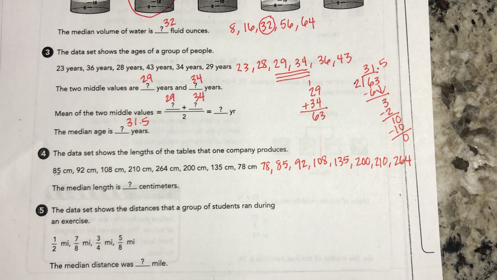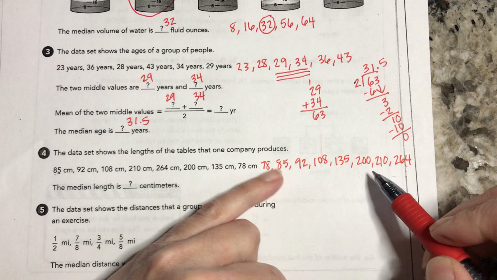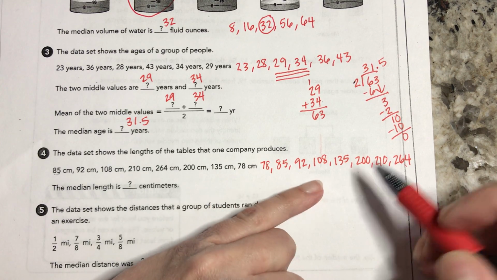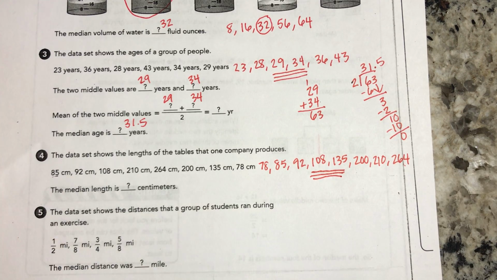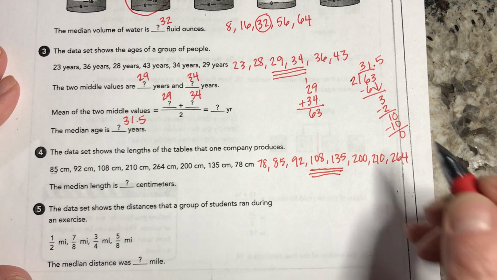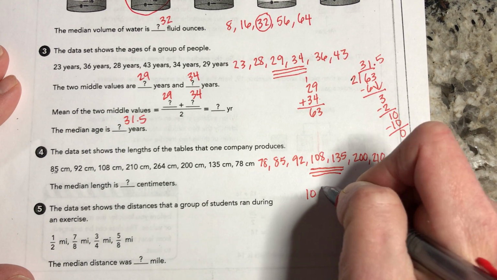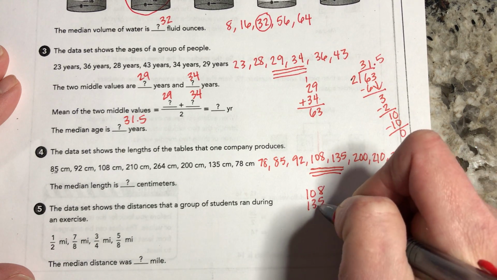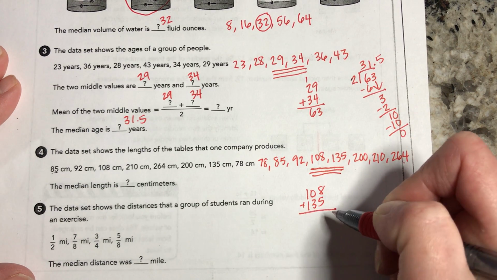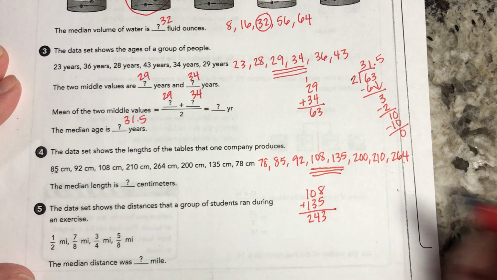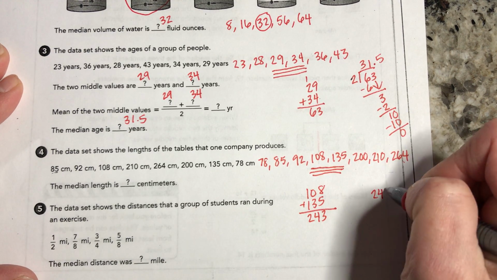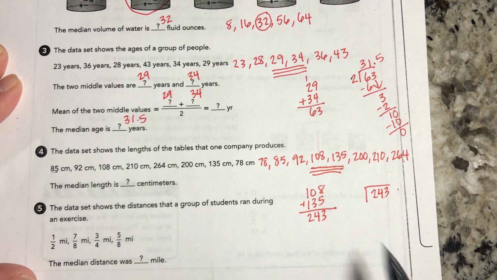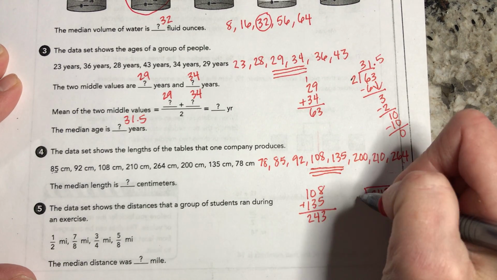Okay, now can we find a middle number from this side going in? Let's see. It would be these two. So that means, darn it, we've got to find the mean. Okay, so 108 plus 135 would be 243. So far, so good. I'm going to take that 243 and divide it by however many numbers we're looking at, which is 2.